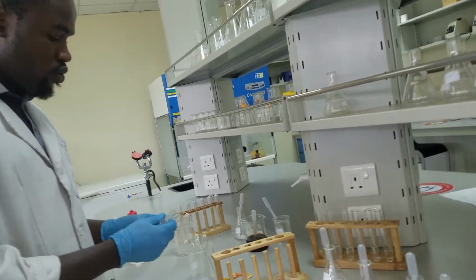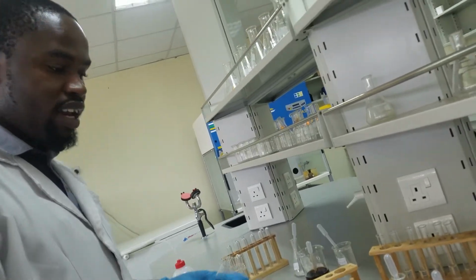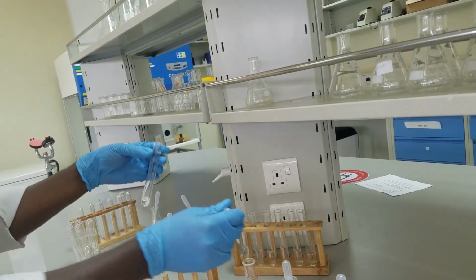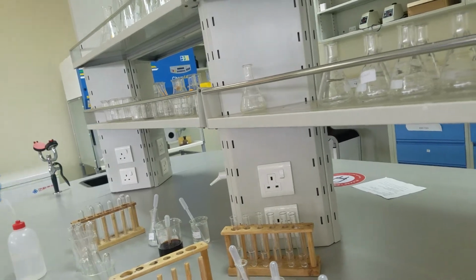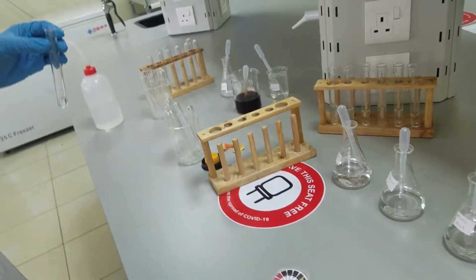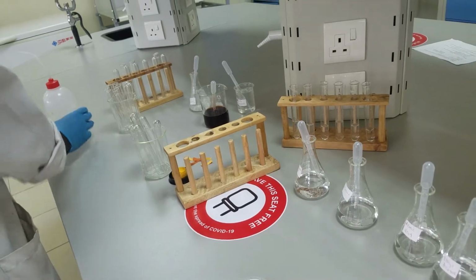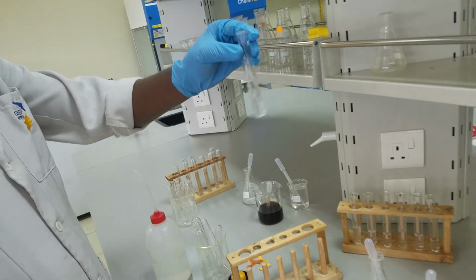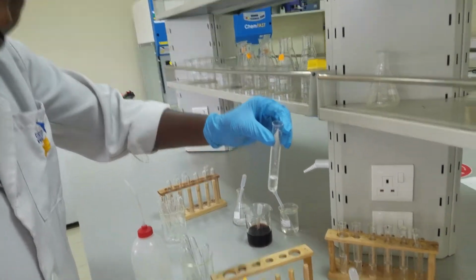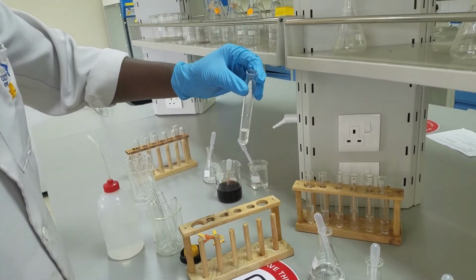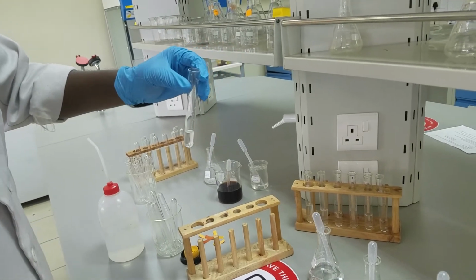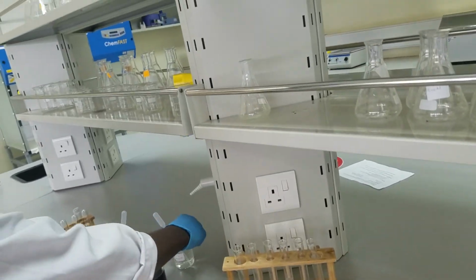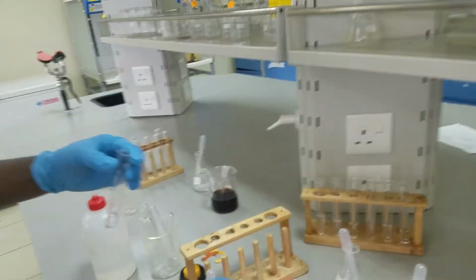So I'll start with formaldehyde. Then, as the procedure says, we add 1 ml of water. So I'll add. This is qualitative, so we don't have to be so precise or so accurate. And then we add some drops of sodium hydroxide, which is here.